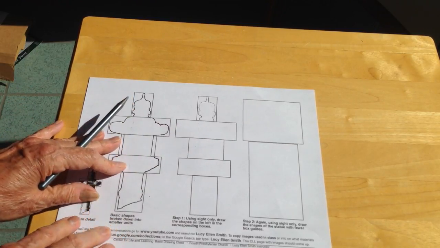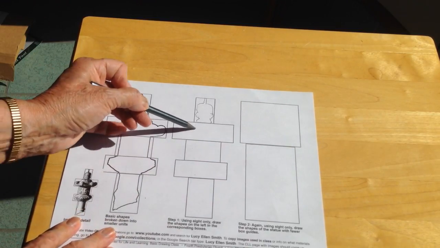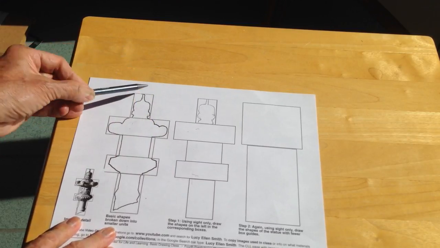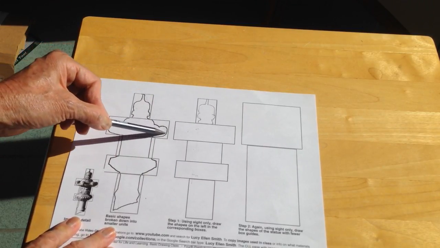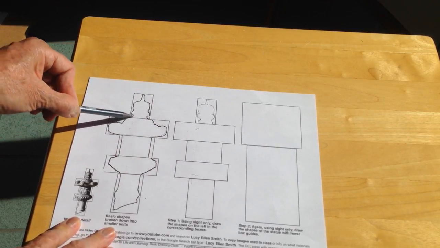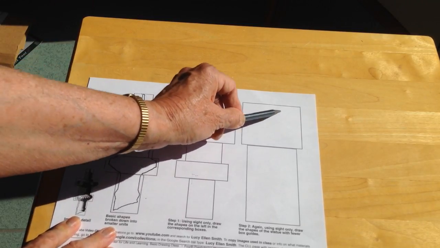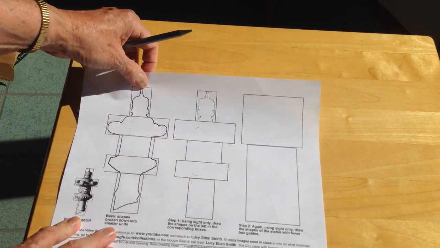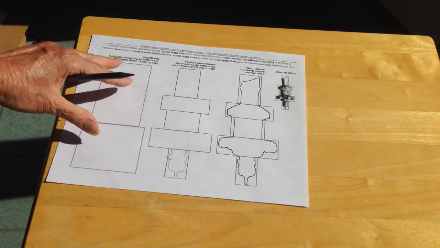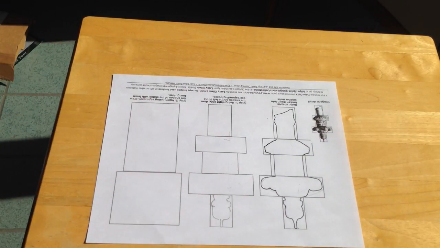Then this one, I've taken out some of the boxes so that the shape recognition is for this whole shape in this one box. And I'm going to turn this upside down because I'm left-handed. It's easier for me to see, but even if you're not left-handed, you can see it just as well right-handed.